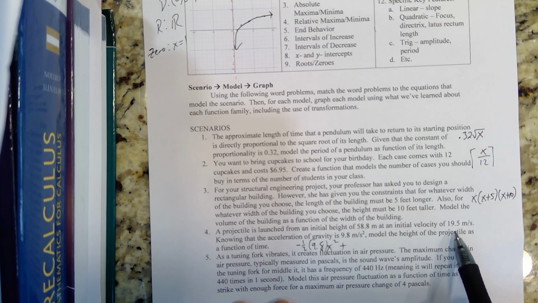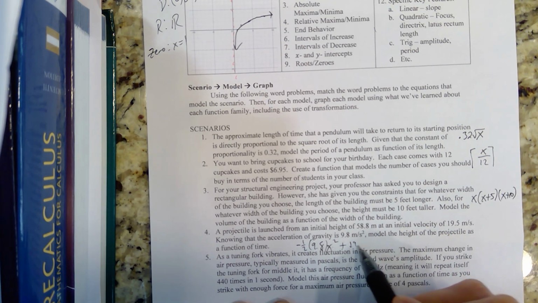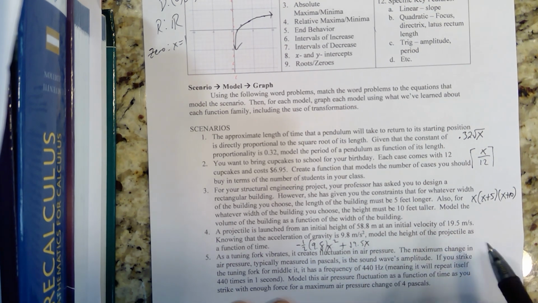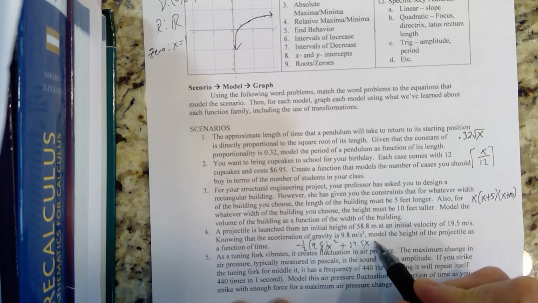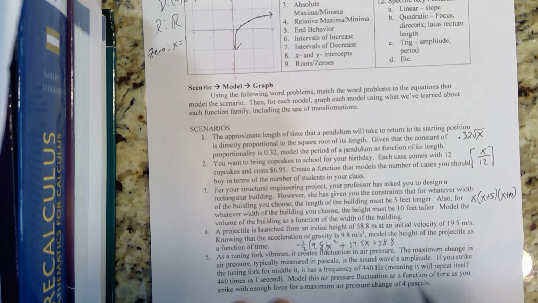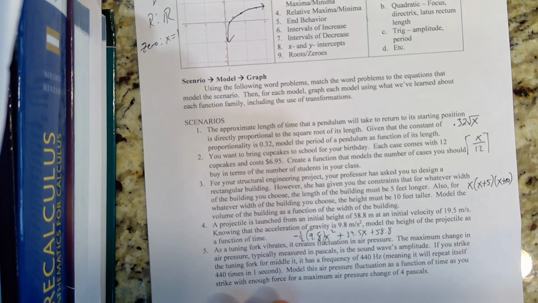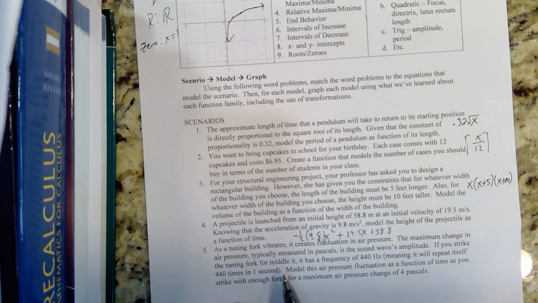And then let's see, 19.5. Starting or initial height of 58.8. So there's number 4, quadratic equation there.